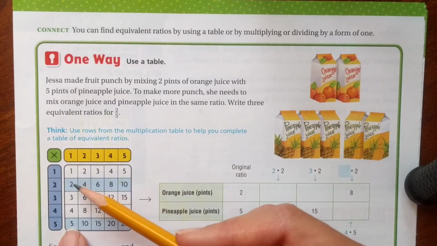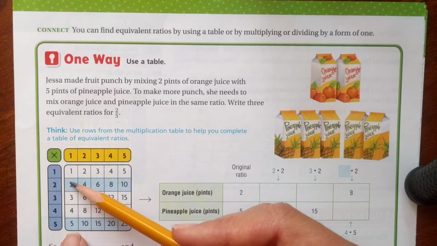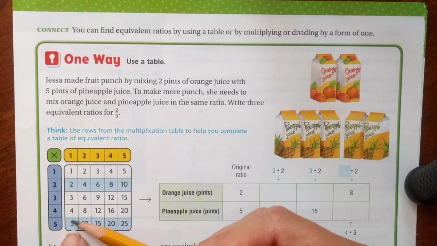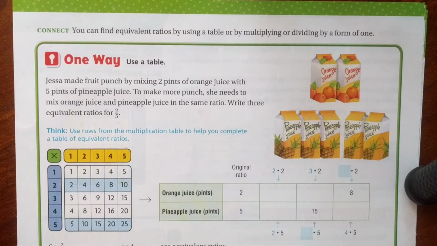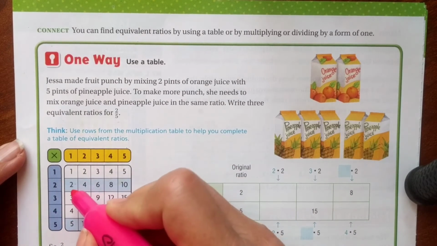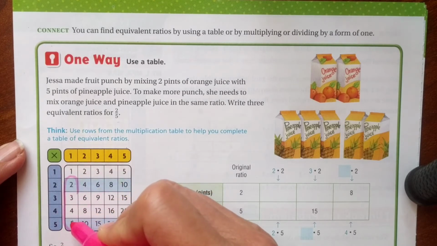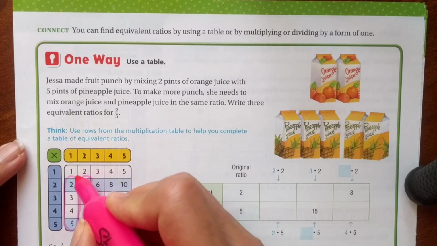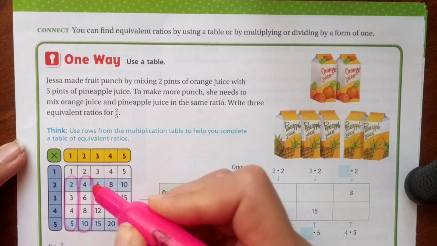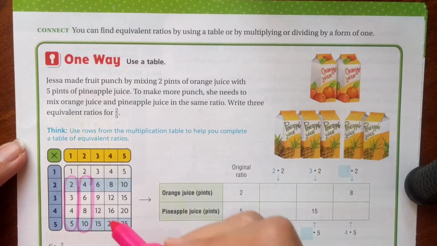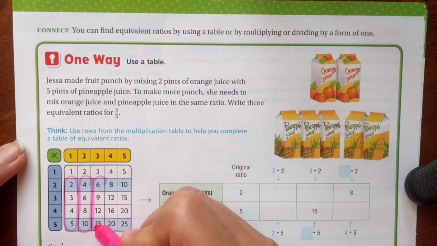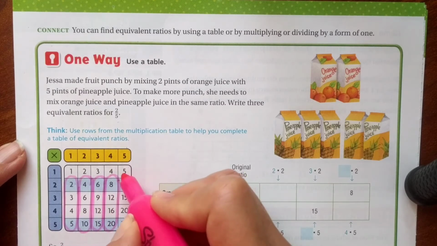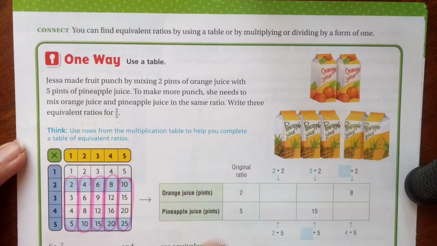So, first of all, 2 to 5 is our original ratio here in our multiplication table. Okay, so we're going to circle that so we remember which one was the original. Okay, 2 to 5. That means 4 to 10 is also an equivalent ratio. So is 6 to 15, 8 to 20, and 10 to 25.